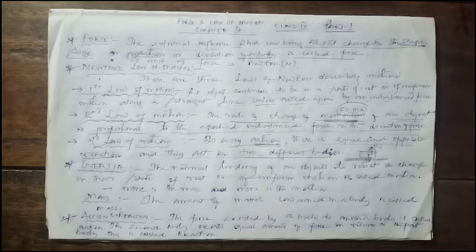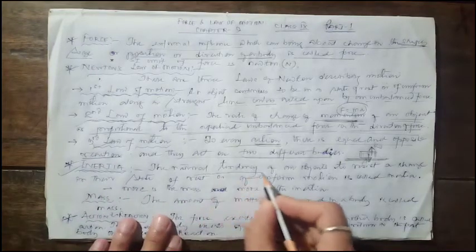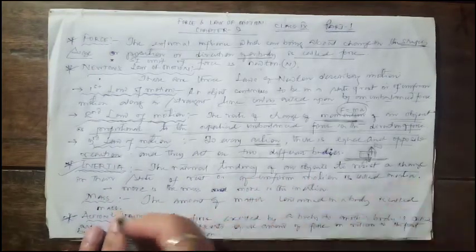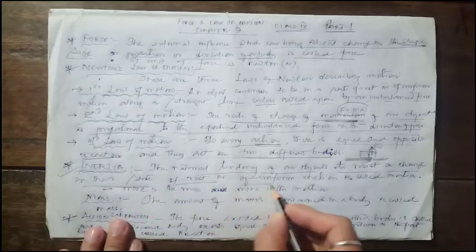This action and reaction will always be equal. That's what Newton's third law of motion says. Next comes, student, what is inertia? It's a natural tendency of an object to resist a change in its state of rest or of uniform motion. That is called inertia. So everything has an inertia.